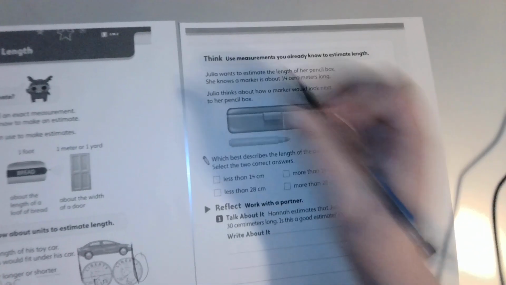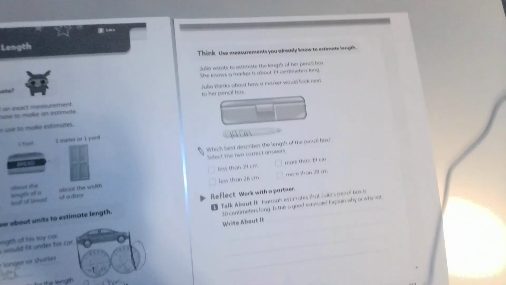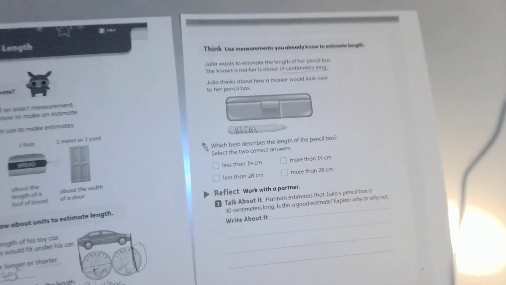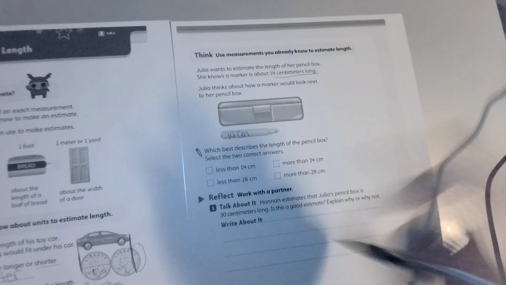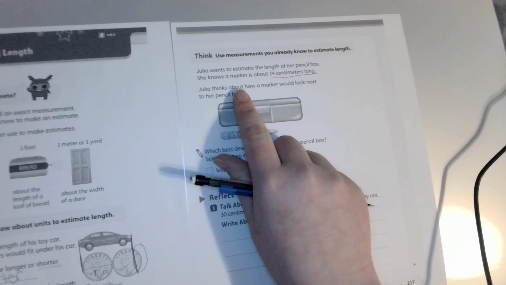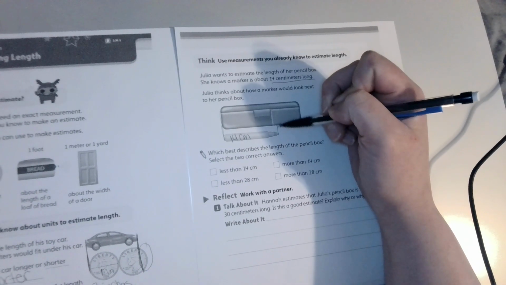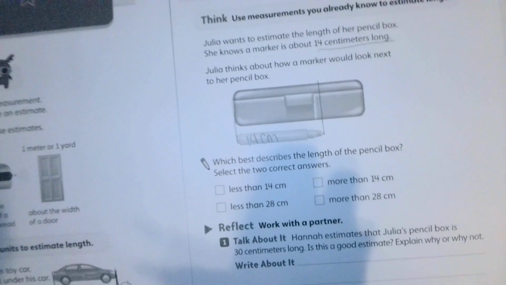So she's saying this marker is, I'm going to put it on here, 14 centimeters, so I don't forget. It's right here as well, but she said she estimates the length of her pencil box using a marker, which is about 14 centimeters. Julia thinks about how a marker would look next to her pencil box, okay? And she's got it lined up right, but here's the end of our marker right here, because it's end to end.